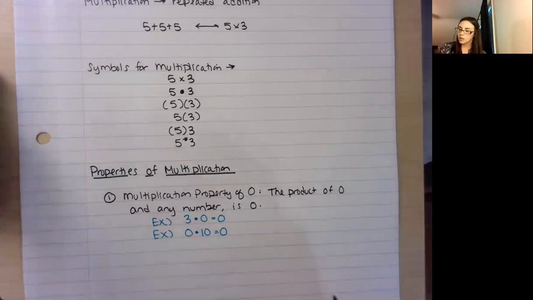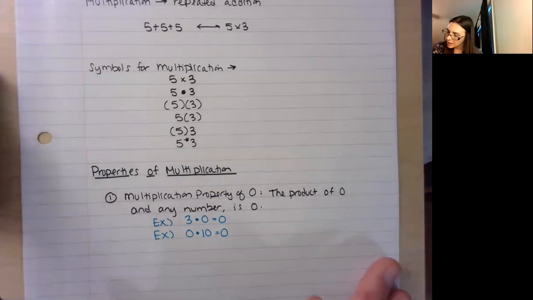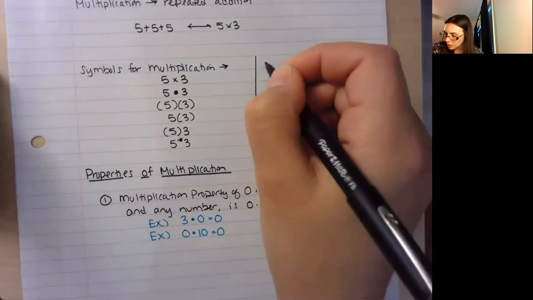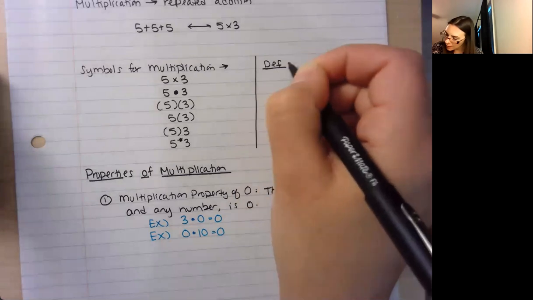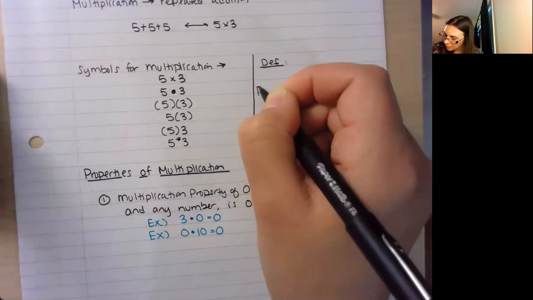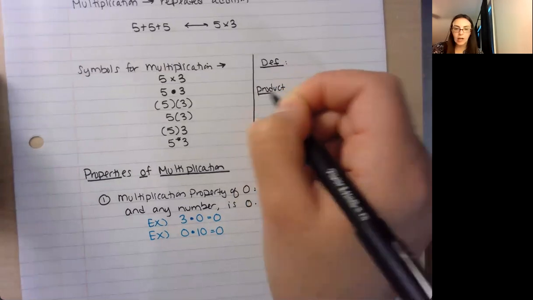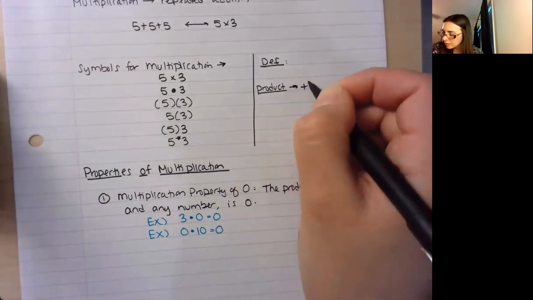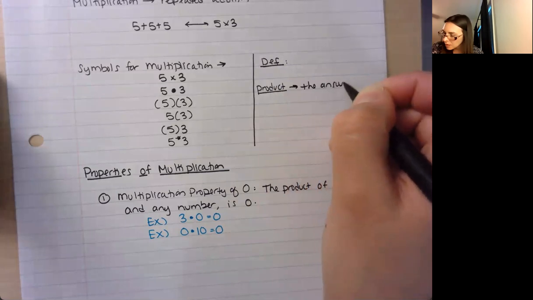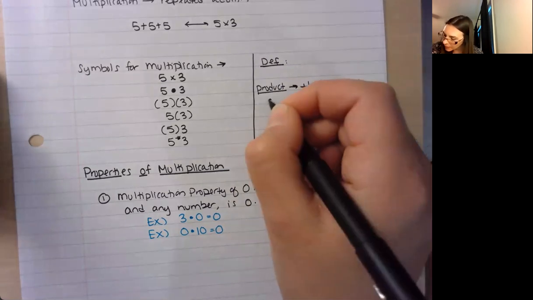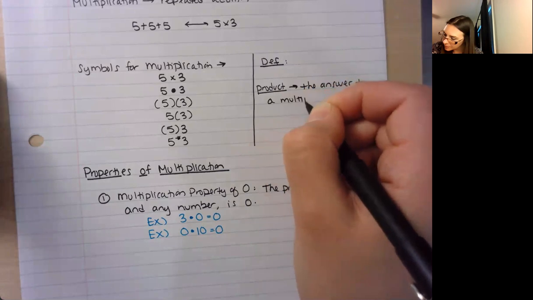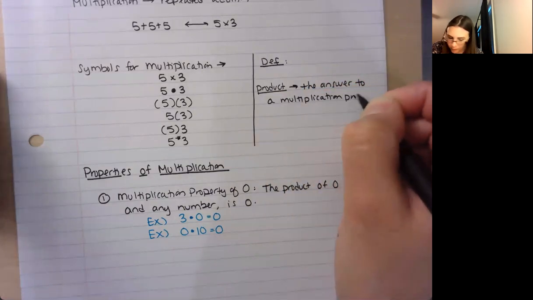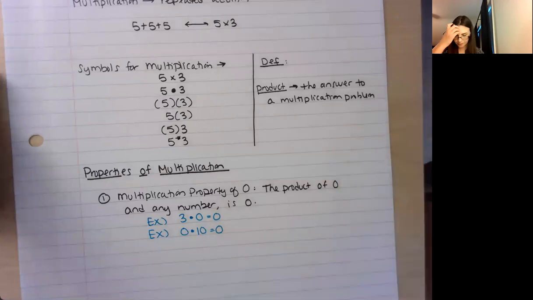Now, one thing I forgot to mention are some of these key terms here. So let's actually make another column up here and just do some quick definitions. So that word product, which is seen here, I forgot to mention, and it is the answer to a multiplication problem. Okay.